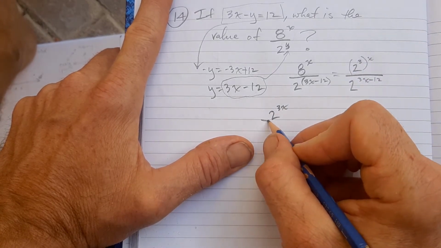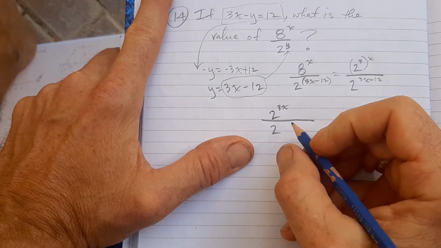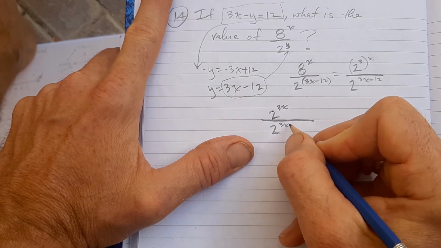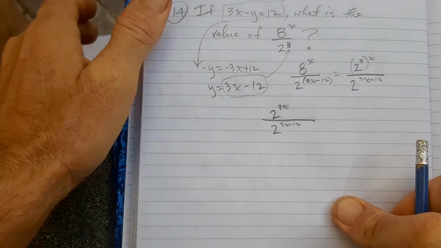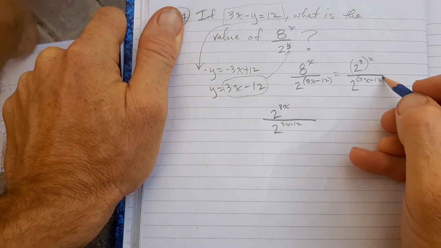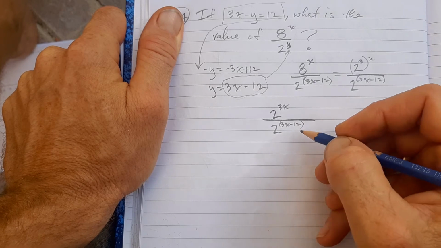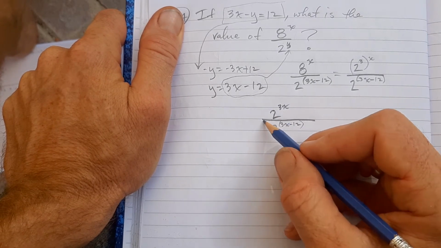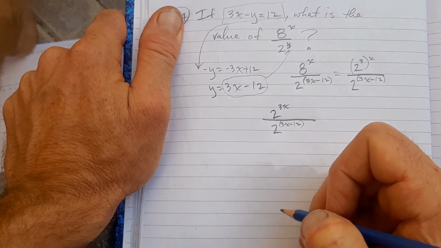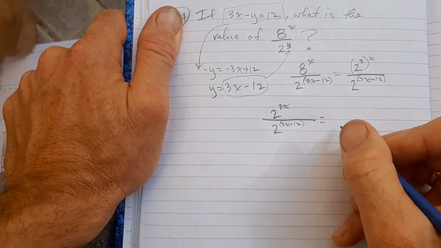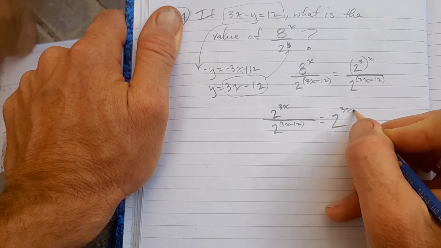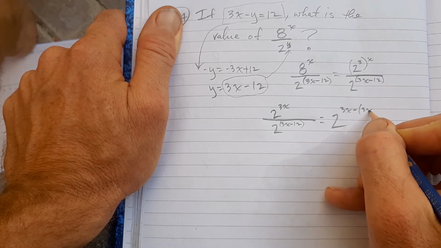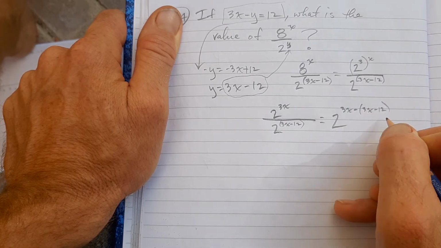And then now I have the same base, right? If you need to put this in brackets, do so. If I have the same base and I'm dividing, then do you remember this? I subtract exponents. So I'd have 2 to the 3x minus, 3x minus 12.